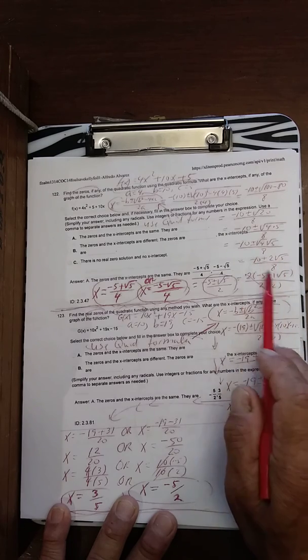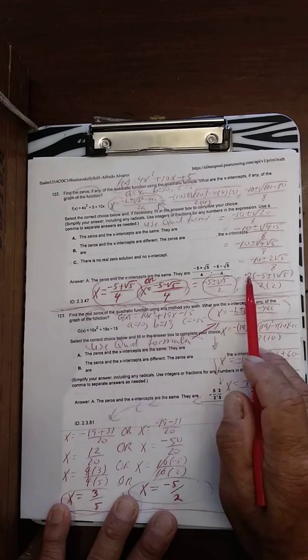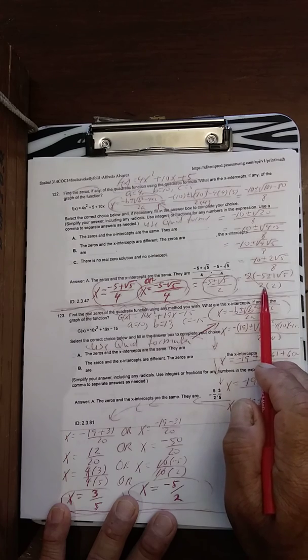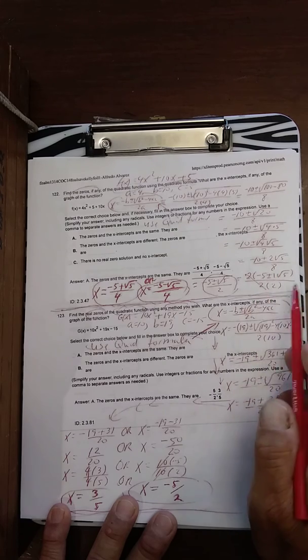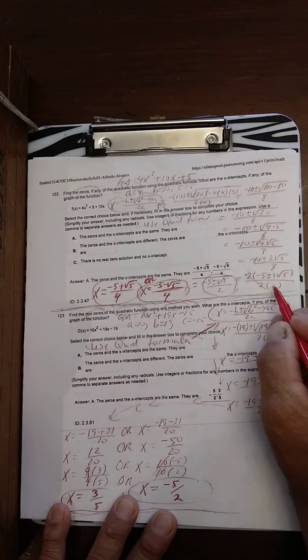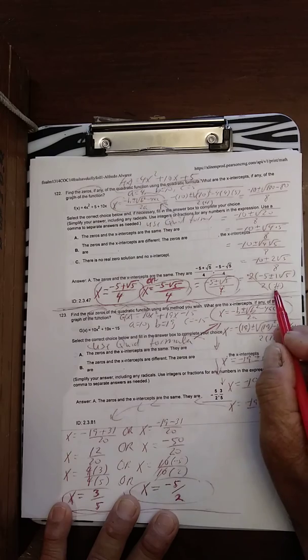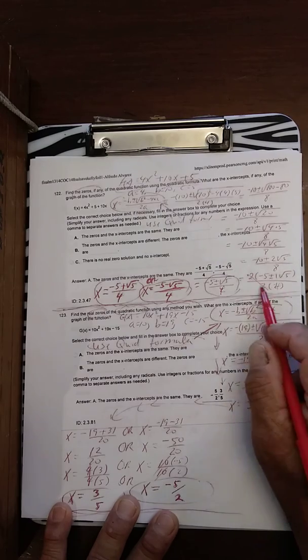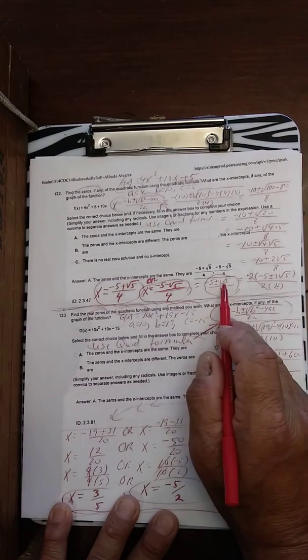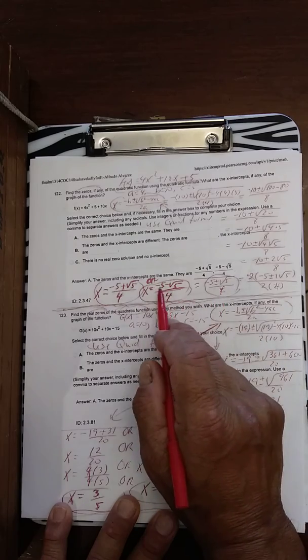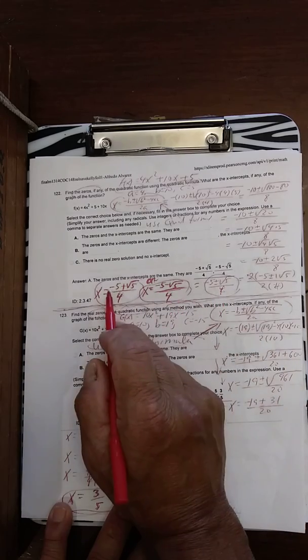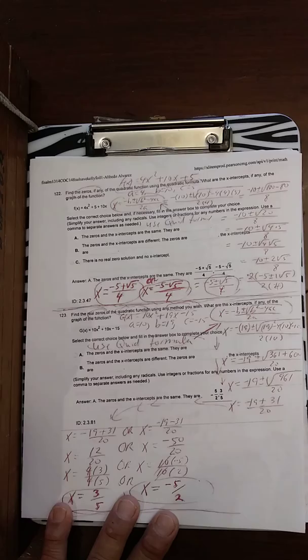Now factor out the 2 on top and the bottom. 2 times that is that. 2 times that is that. So now 2 times 5 is 10 on top. 2 times 4 is 8. So the 2's do cancel. We have 5 plus or minus square root of 5 over 4. So we have 5 minus square root of 5 over 4. 5 plus square root of 5 over 4.